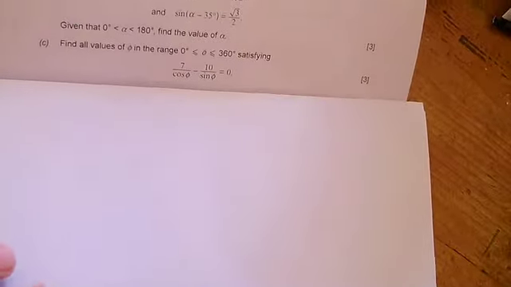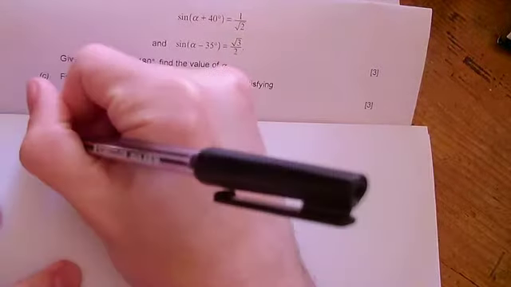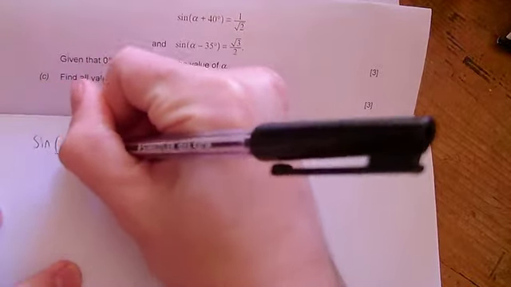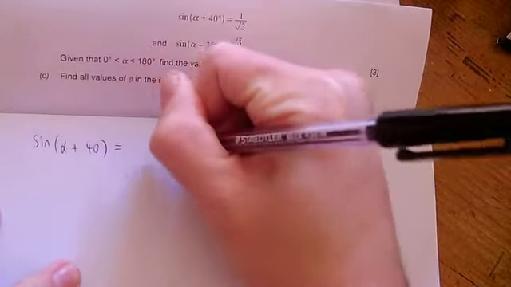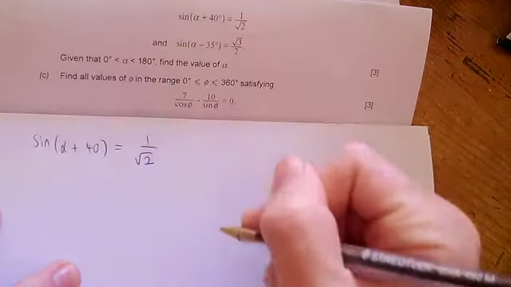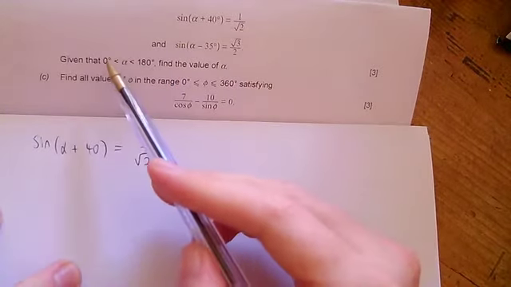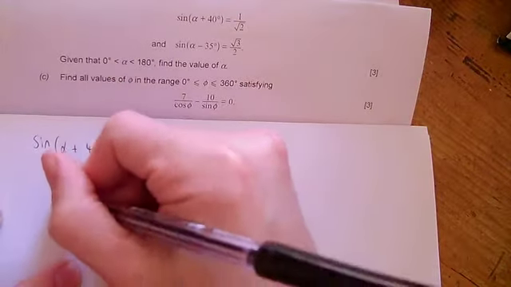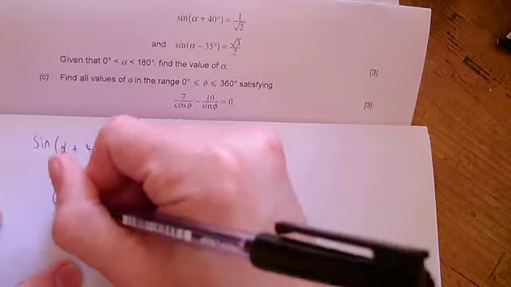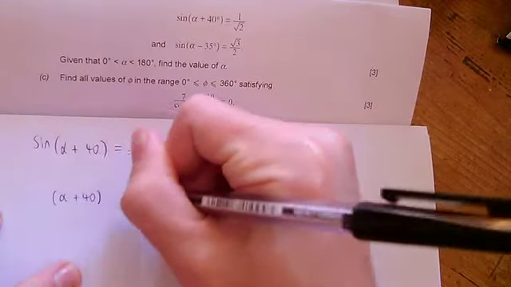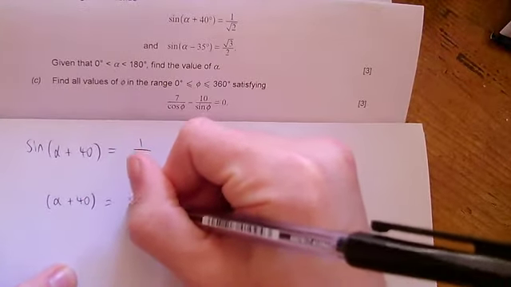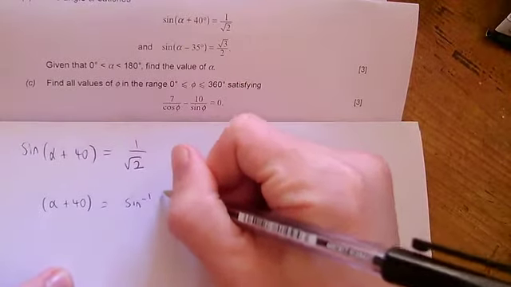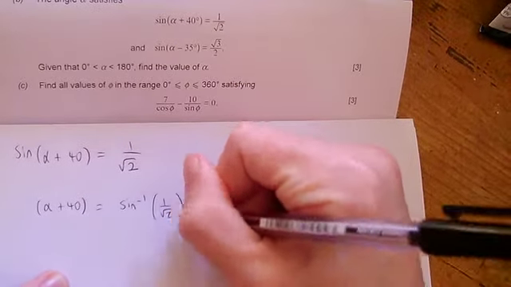The first one's saying sine of alpha plus 40 equals 1 over root 2. The first thing you need to be careful with, it says in the question, 0 degrees, so you need to make sure your calculator's in degrees mode. I'm going to take sine over to the other side, leaving this in brackets, alpha plus 40, and then here I get sine to the minus 1 of 1 over root 2.